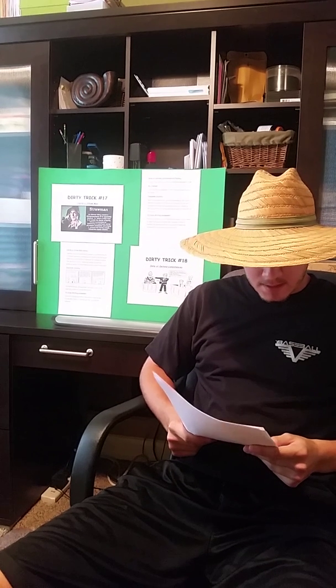My classroom activity, it's right here. I'll read it aloud and zoom in on it later. I found a comic strip and I'll read it.